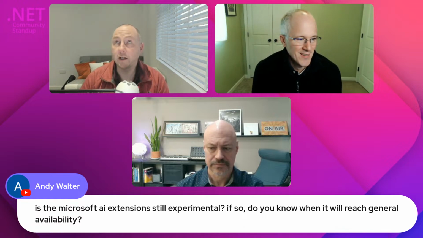Makes sense. And then Andy wanted to know if the Microsoft Extensions AI library is still experimental, or if it's already at GA, and if not at GA, when's it going to ship? It's in preview. We haven't announced a release date for it yet, so I'm not supposed to say, but it's not going to be long. Soon. Yeah. Very soon. Cool. All right. Jon, anything else that you see from the questions that we want to pull in?